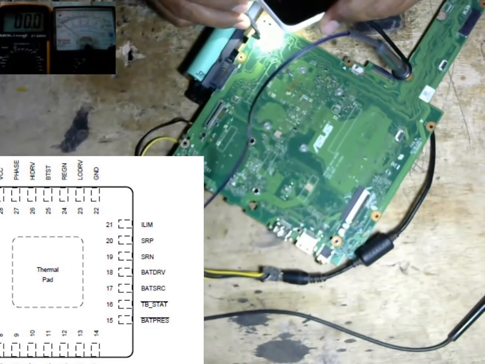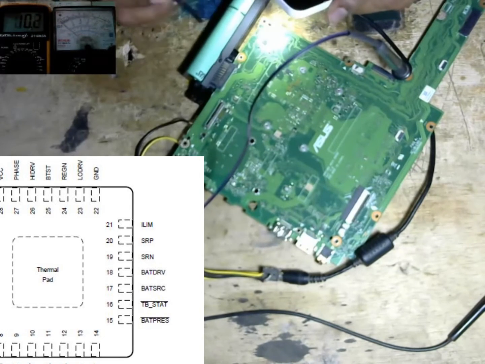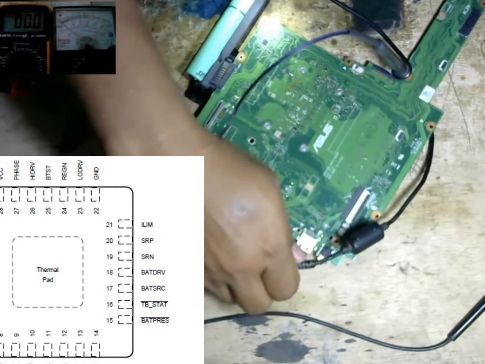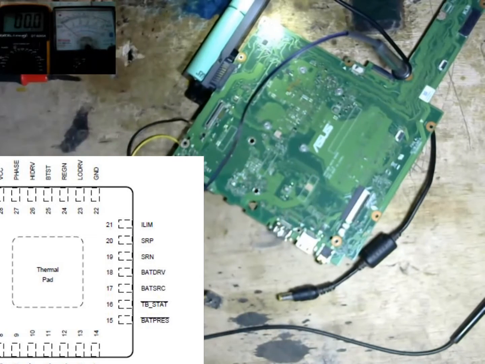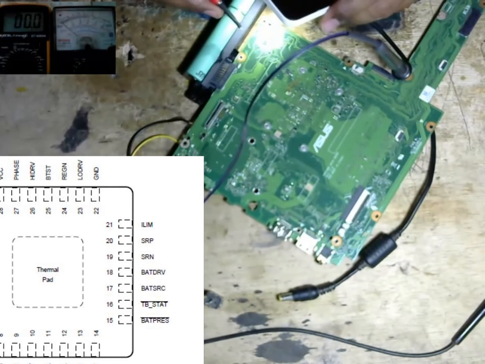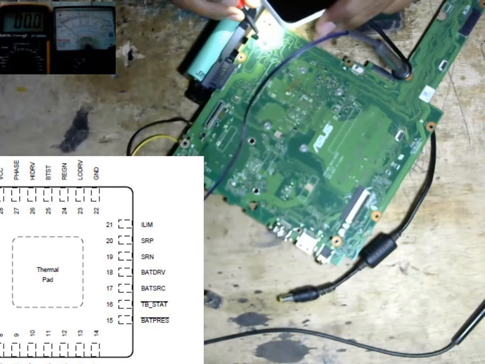This is the gate of the battery MOSFET. This is without the charger.